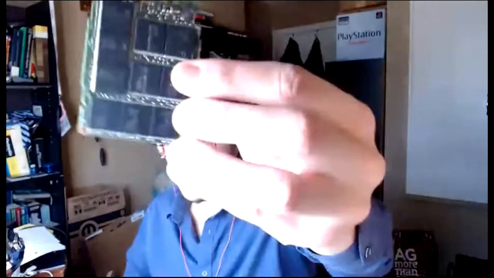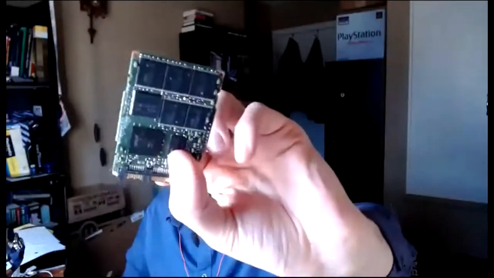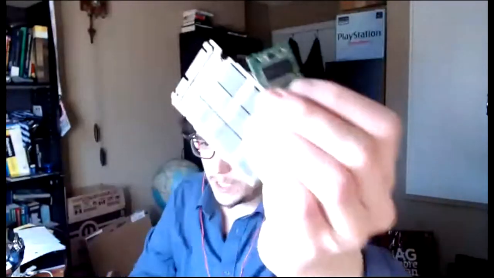Now, actually, I'm going to pop this open and you can see the inside of the solid state drive. It's just a whole bunch of little thumb drives that are all kind of stuck together. You can see the same thing going on here, right? So it's really the same technology. They just stuck a bunch of them together.